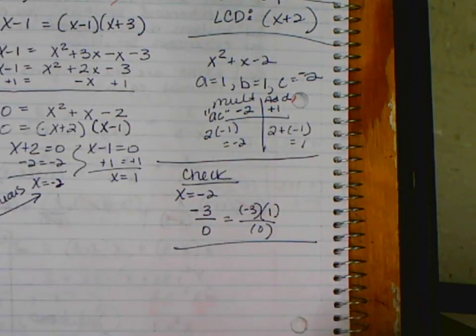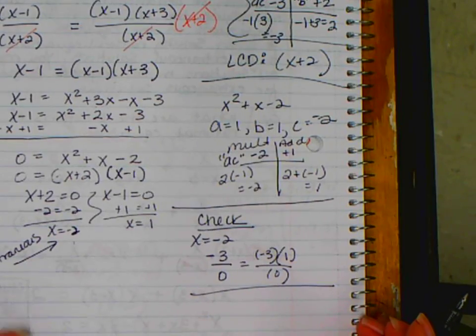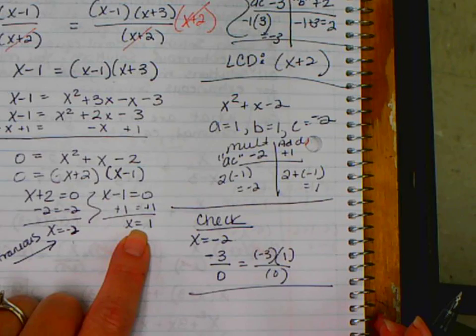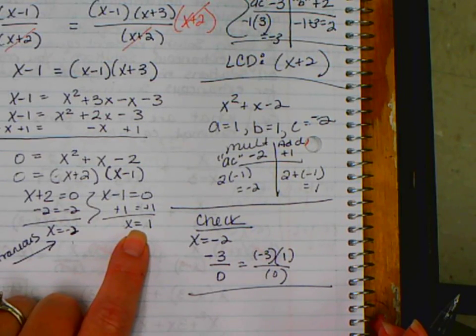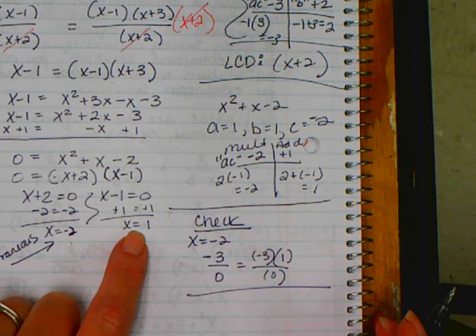Alright, let's check x equals 1. So we still have to check it even though we already found it's not 100%? This isn't, but we got to check this one, because maybe they both aren't. I don't think that can happen, but maybe it can. I don't know. So, I don't want to be wrong and tell you that it never can, and it happened.